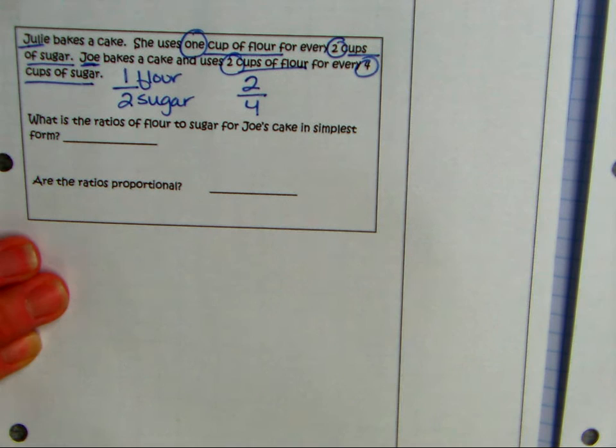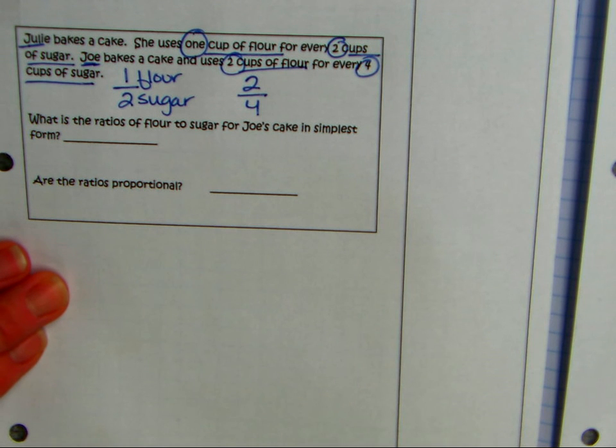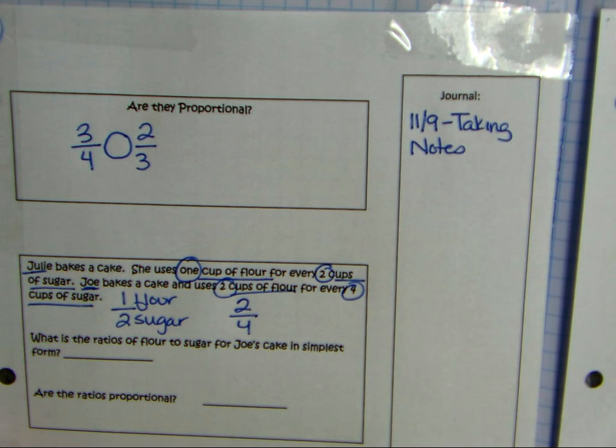I want you to solve this using your knowledge. You can even go back to yesterday's notes and double check that, but I want you to answer these 2 questions on your own. All right, go back and rewatch the video if you need help. Otherwise, you can email me or see me before or after school.